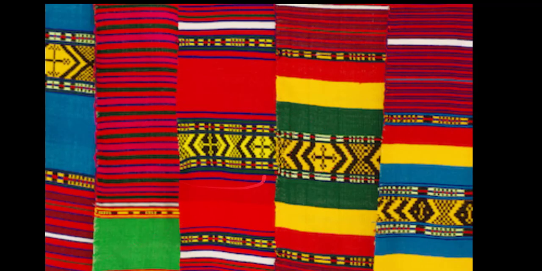Okay, look at this one. This is again a cultural cloth, especially this one from the Dorze tribe. If you draw a line here, let it be the line of reflection. The top one is an exact reflection, an exact copy, of the bottom one.